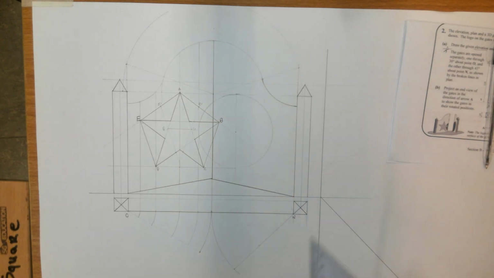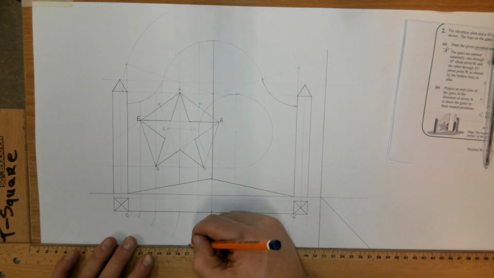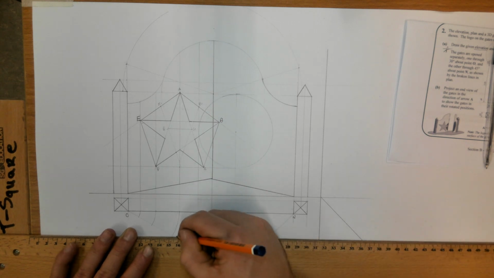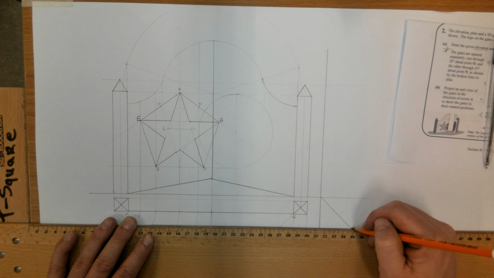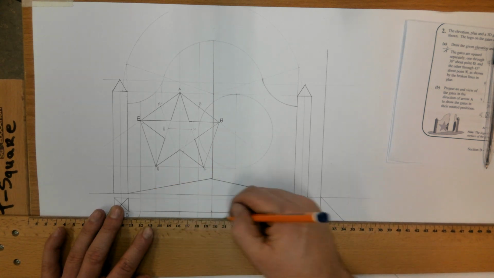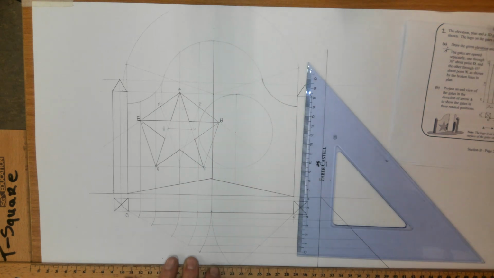Our 45-degree line. Now we can bring our points over. Okay.